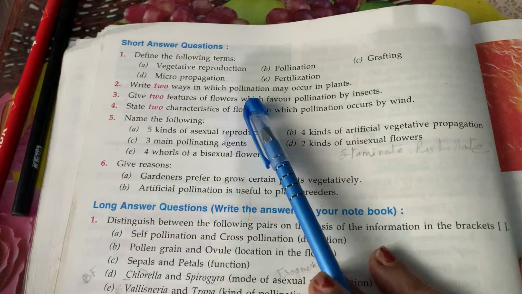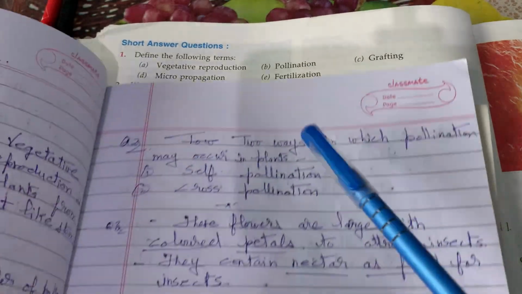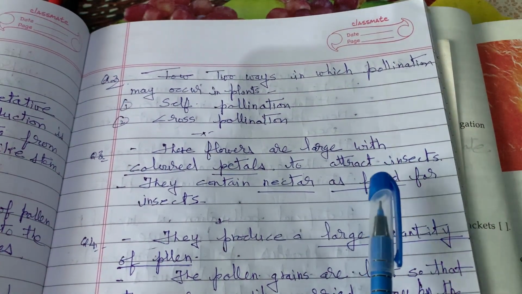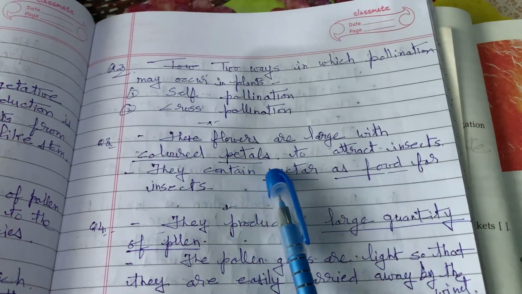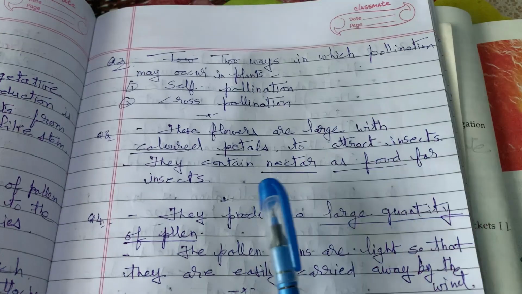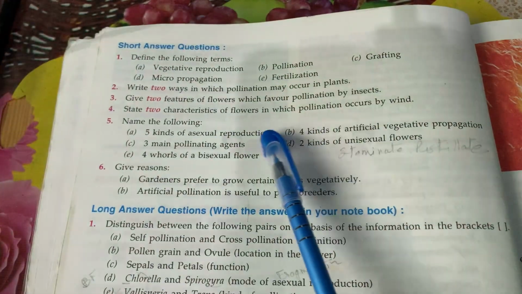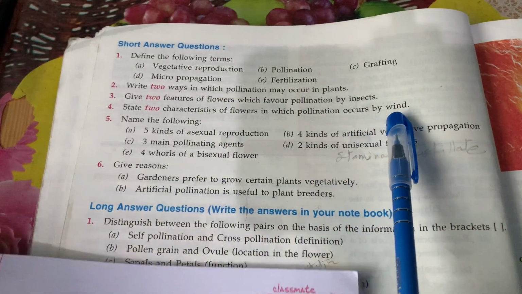Next, two features of flowers which favour pollination by insects. We have already discussed it earlier. Their flowers are large with colored petals to attract insects, and they contain nectar as food for insects. Next, two characteristics of flowers in which pollination occurs by wind.